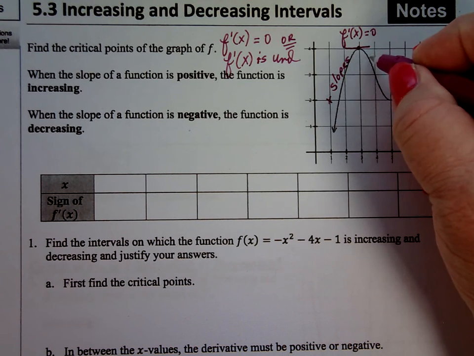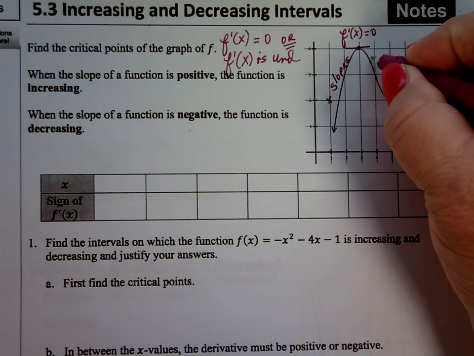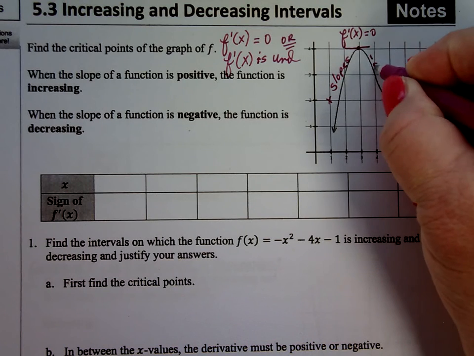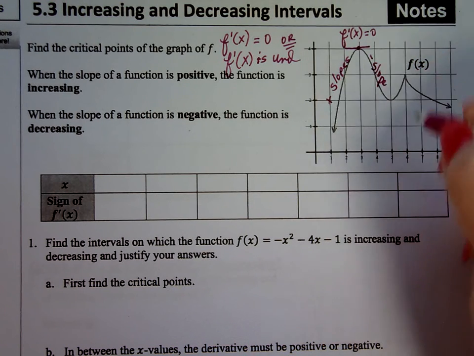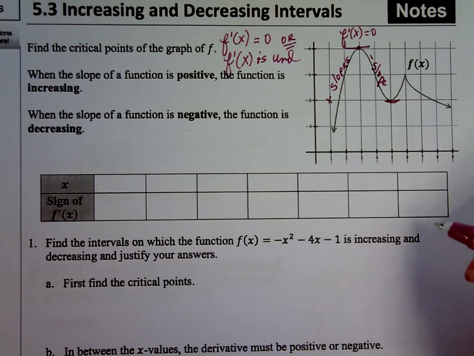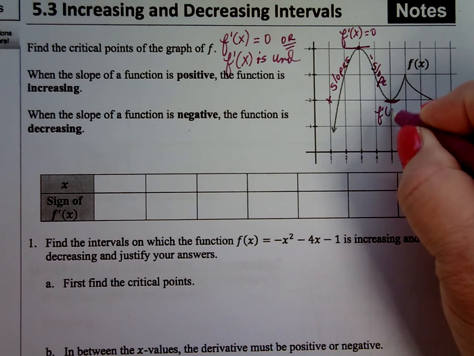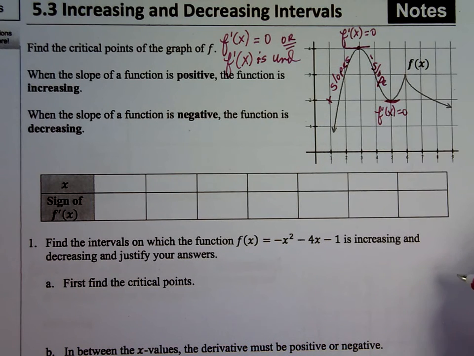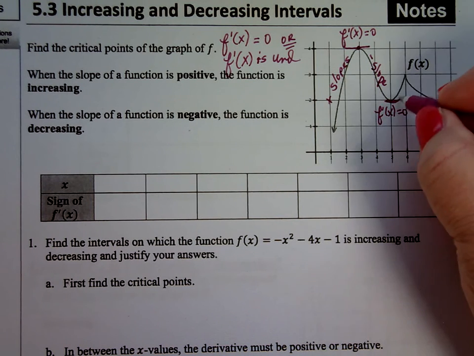Then I come skating along here, and this is now a negative slope. Can I write it this way? Till I get to here, and then I have another time when the derivative equals 0. Slope is 0. Then I come skating up to this place.